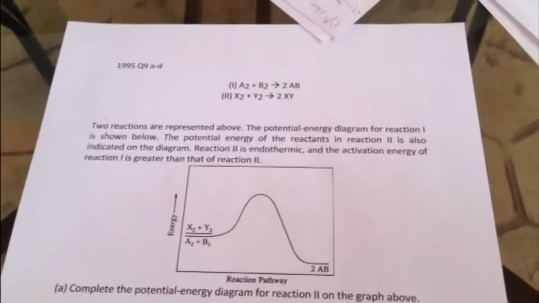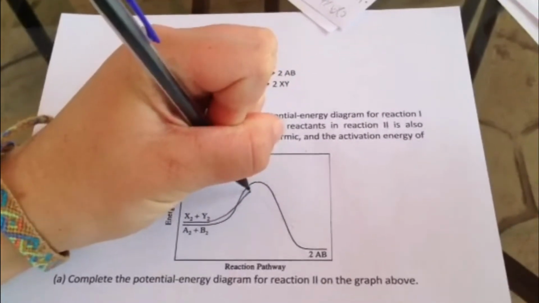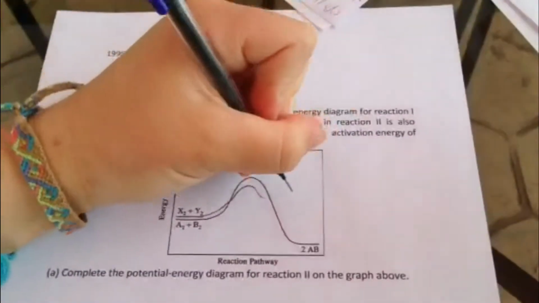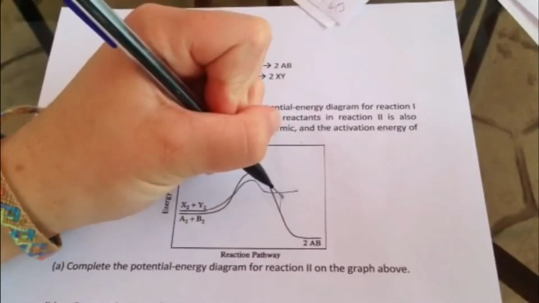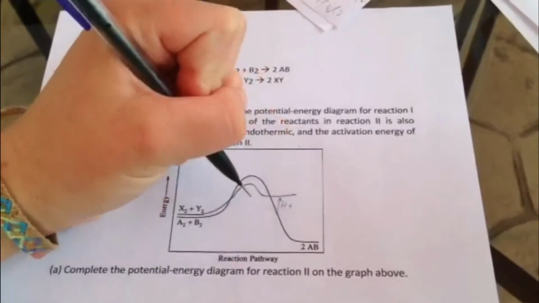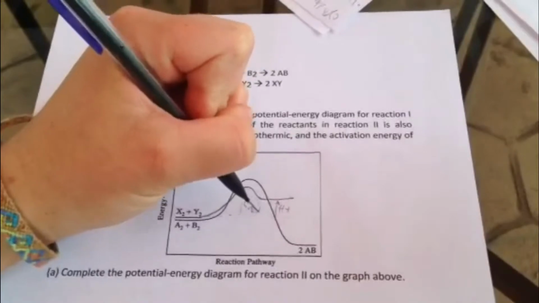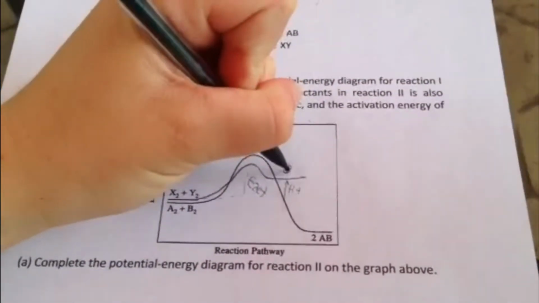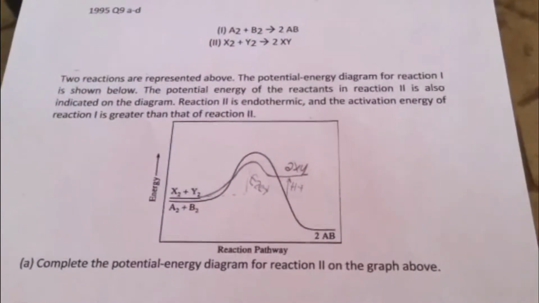So it'll be drawn like this. The activation energy will come up, but it will be lower than the first part, and it'll level off above the reactants because it is endothermic. And you'll see that delta H is going to be positive, and the activation energy will be labeled here. After you finish your diagram, you have to label the products 2XY. And now your diagram is complete and part A is done.